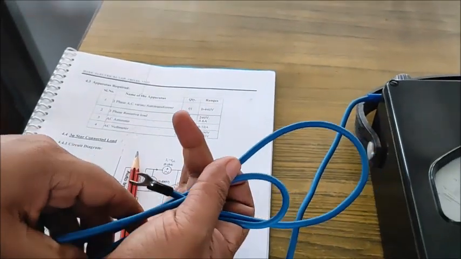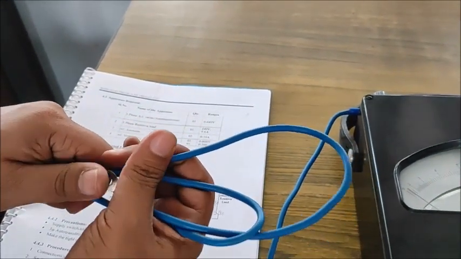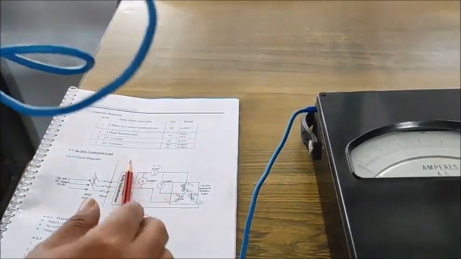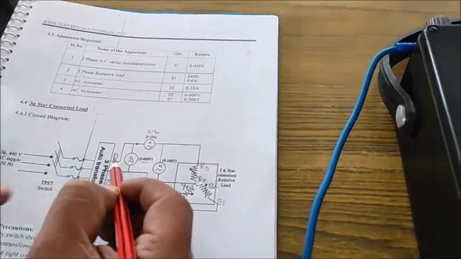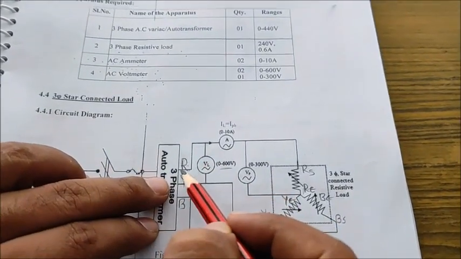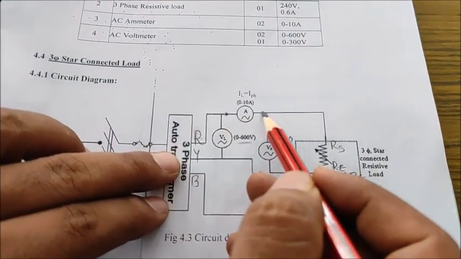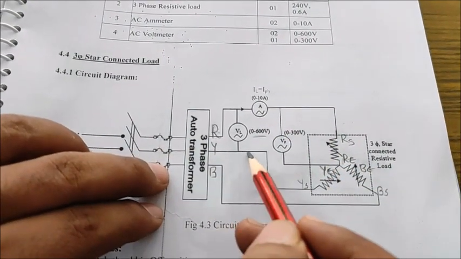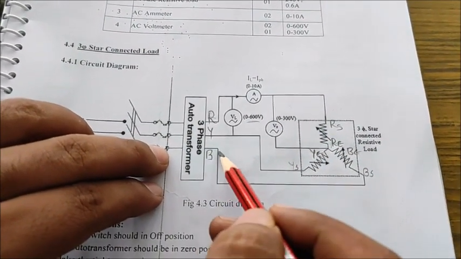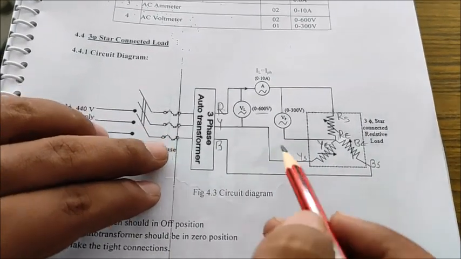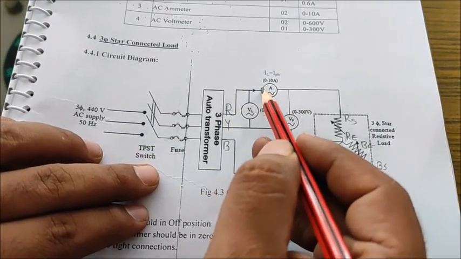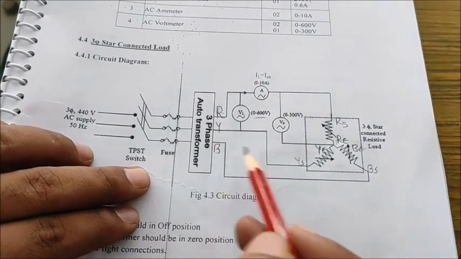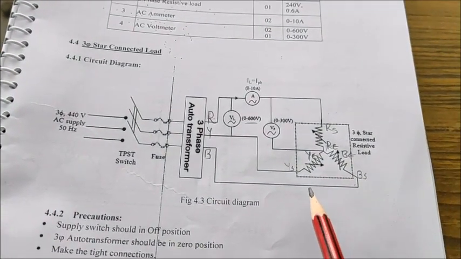The meaning of series connection is that, in this circuit diagram, any continuous connection from R, where ammeter is involved or not involved, any direct connection is called a series connection. You can see here from R to ammeter to RS, then Y to YS, B to BS, these are all called series connection.